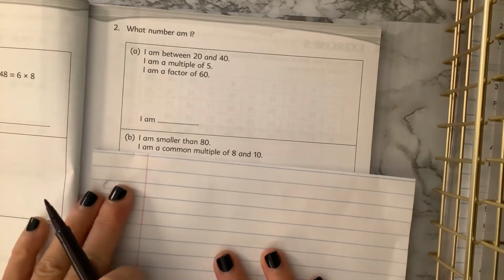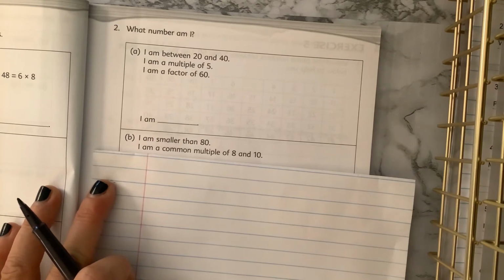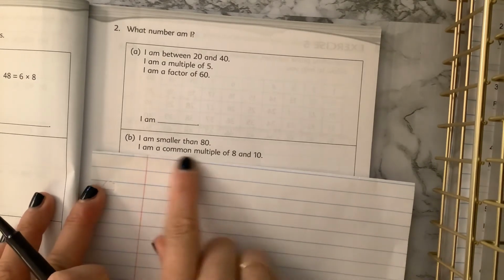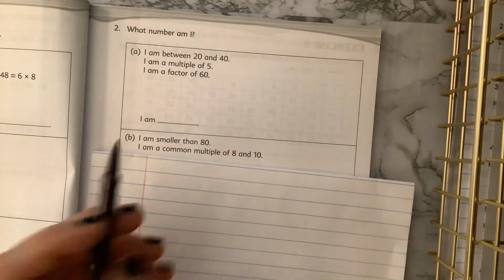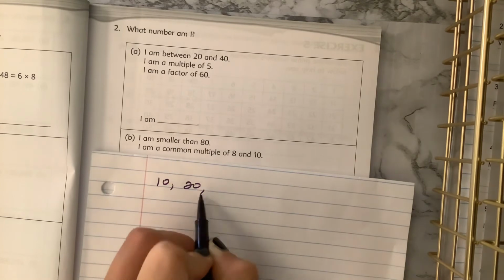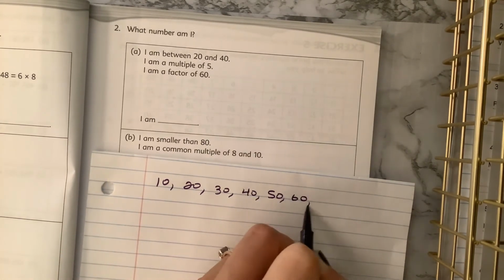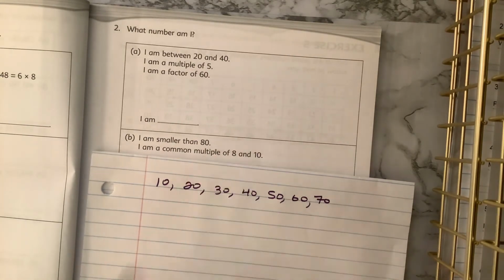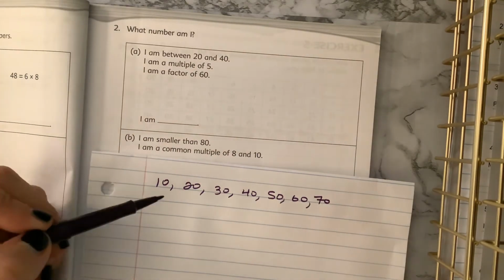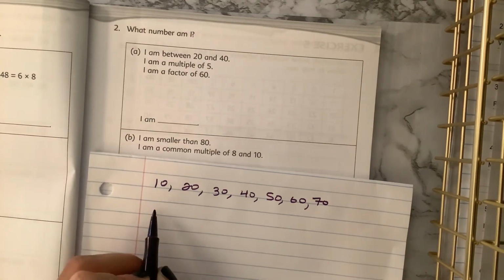I am smaller than 80. I am a common multiple of 8 and 10. We did something just like this. So let's start with the second part. I am a common multiple. So we want to list some multiples of our larger number. This is 10, so we should be able to count pretty quickly. We're going to stop at 70 because it's smaller than 80. So 10, 20, 30, 40, 50, 60, 70.